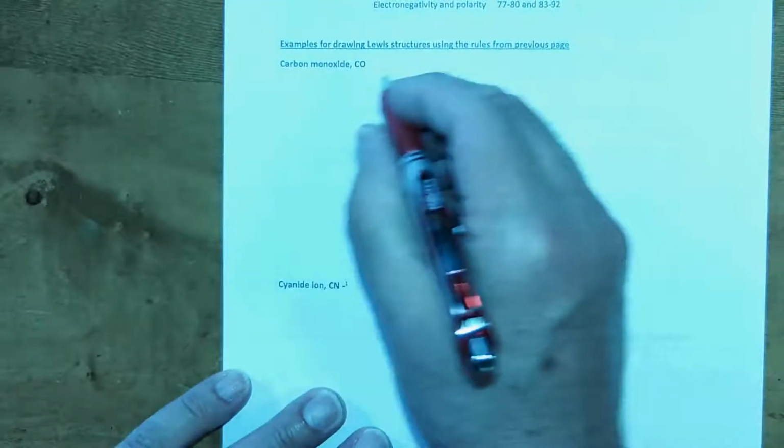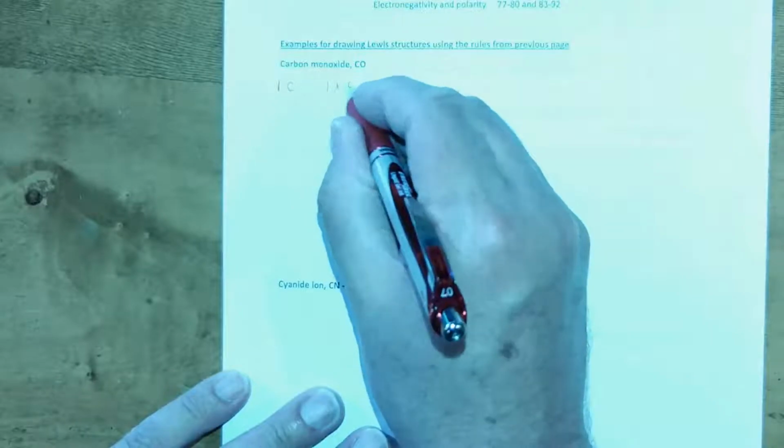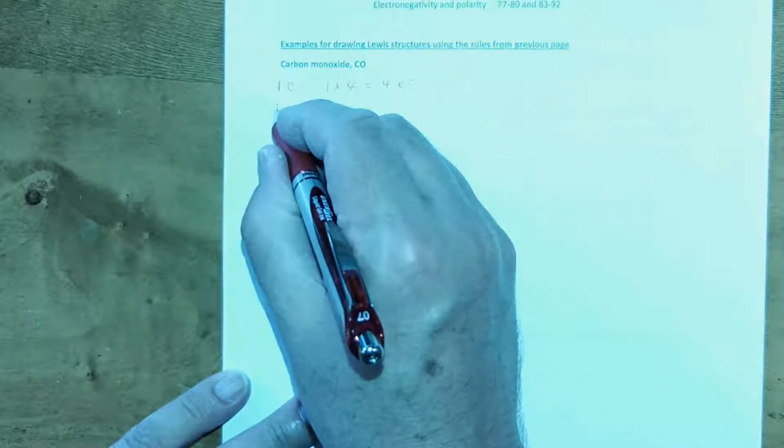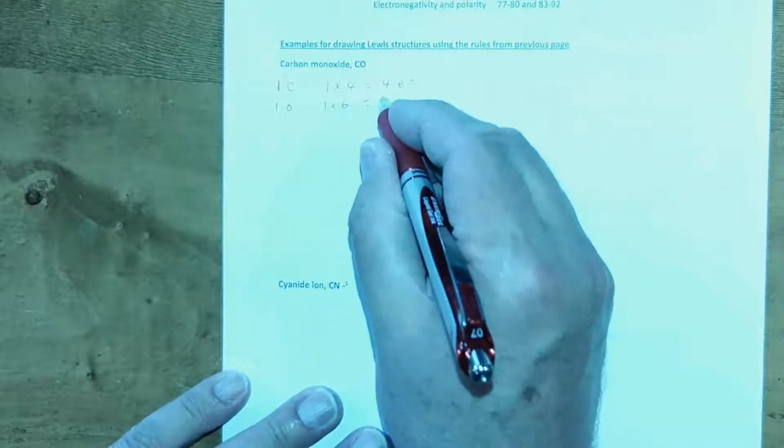So, for our carbon monoxide here, our carbon monoxide CO, first step, count how many valence electrons are available. We have one carbon atom, so that's going to be 1 times 4. That's worth 4 electrons. One oxygen atom, so that's going to be 1 times 6. 6 electrons.